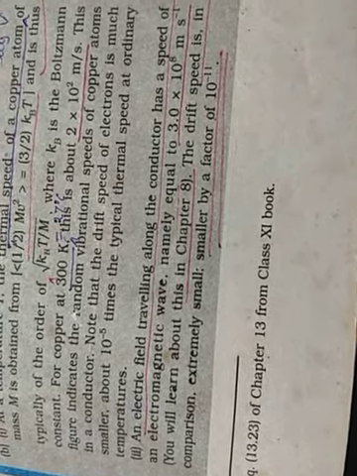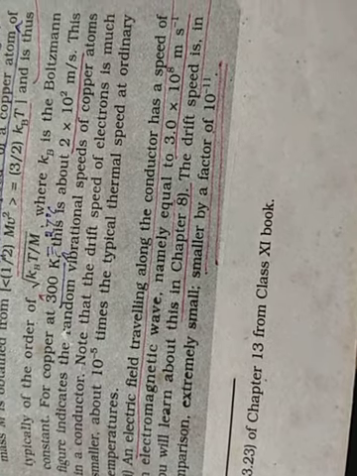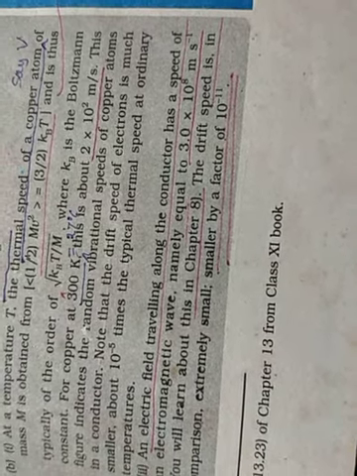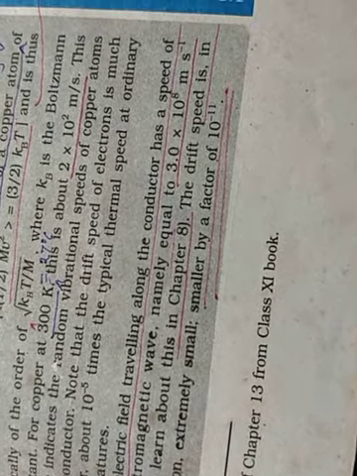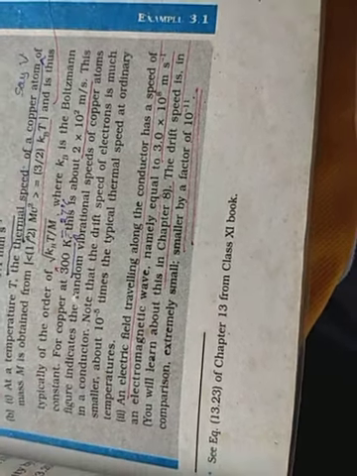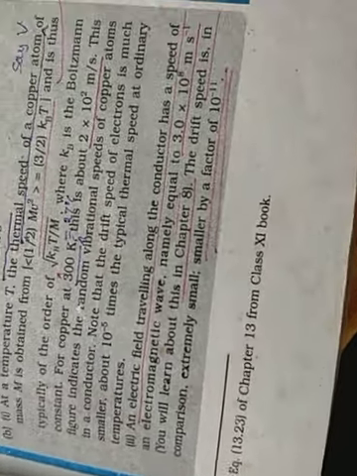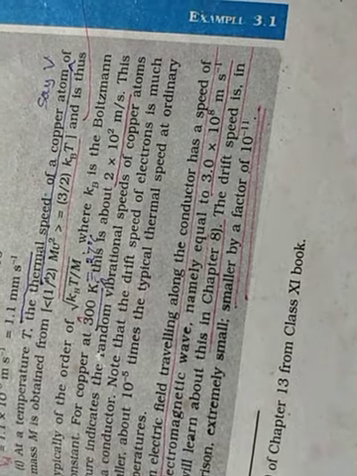The electric field travels along the conductor at the speed of an electromagnetic wave, which is approximately 3 into 10 power 8 meter per second. And the drift speed is, in comparison, extremely smaller, by a factor of 10 power minus 11 with respect to the thermal speed of the particle.